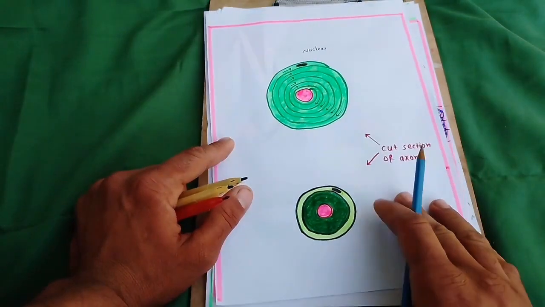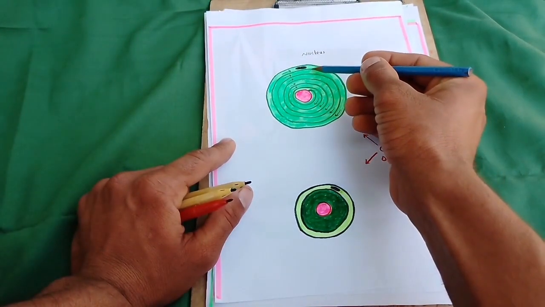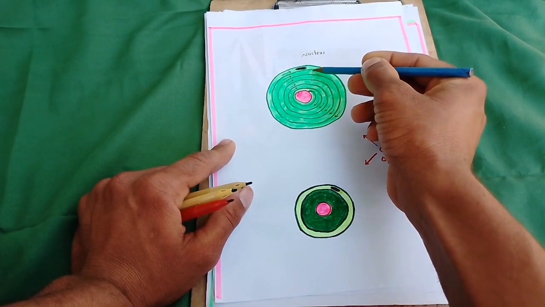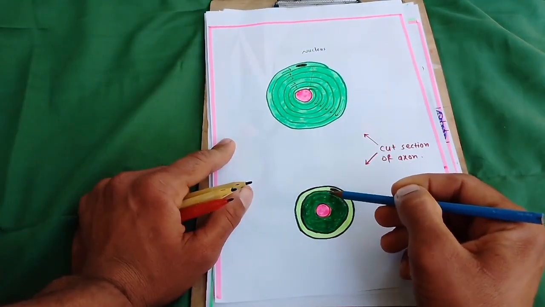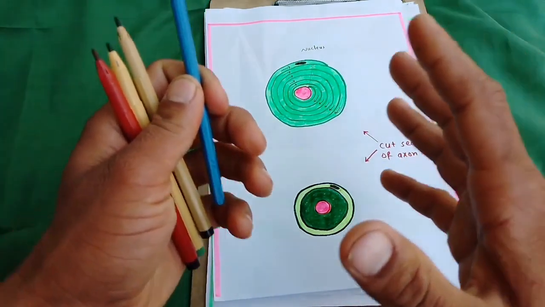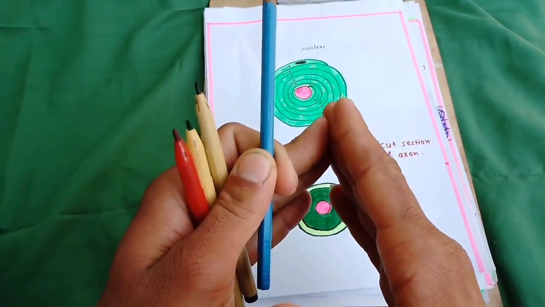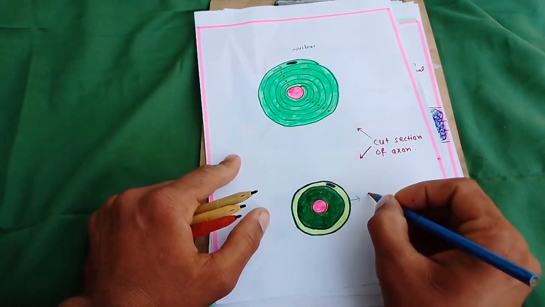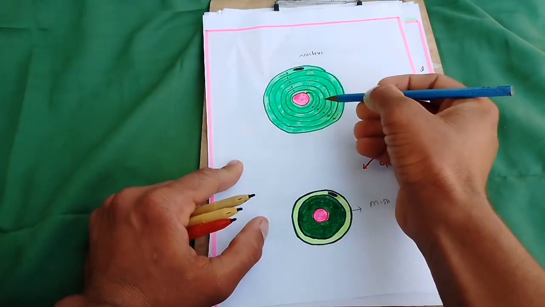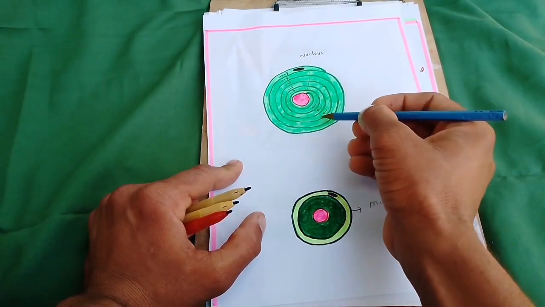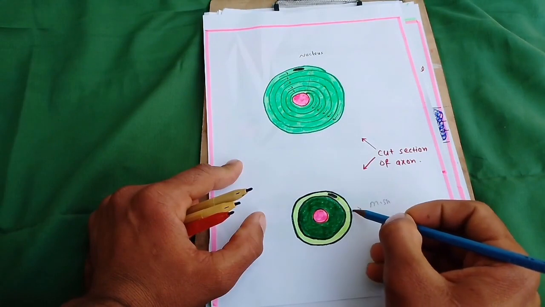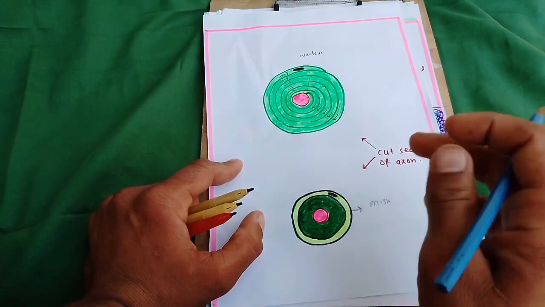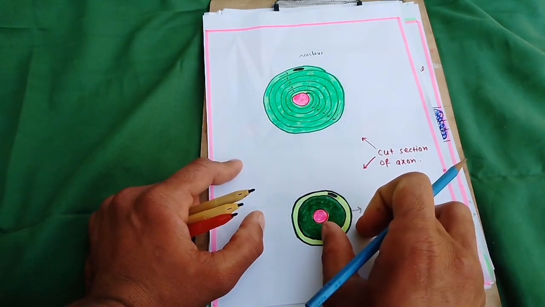But with the passage of time, these strips from this point up to this point strongly fuse with each other and make a condensed layer, which is called myelin sheath. These are the loosely arranged layers of the myelin sheath, but here is a strong layer of the myelin sheath.